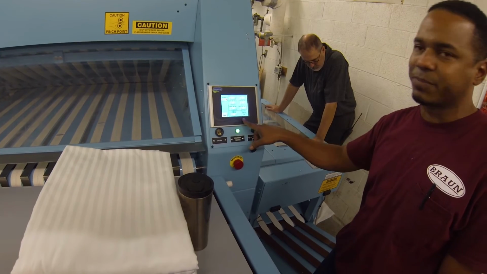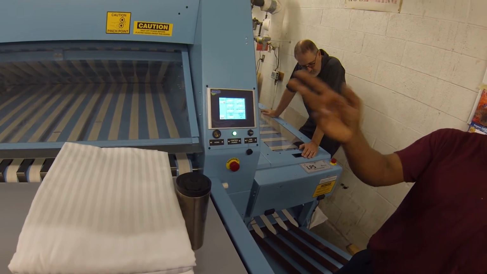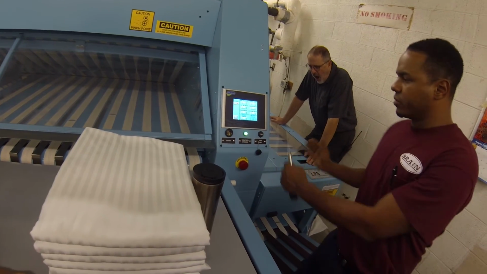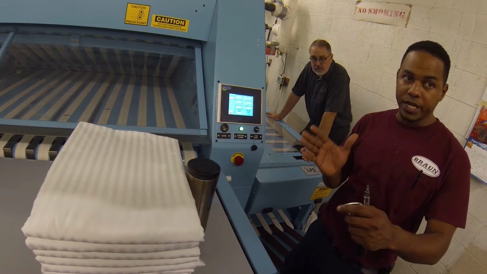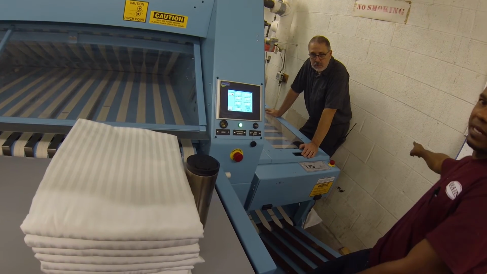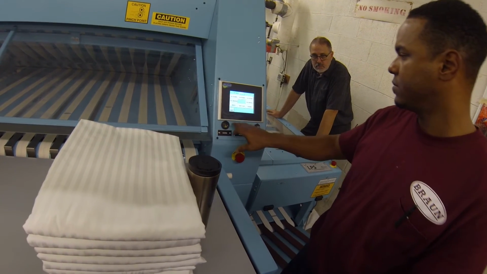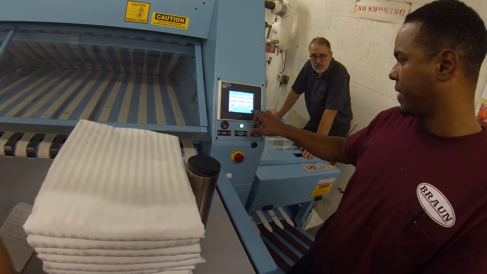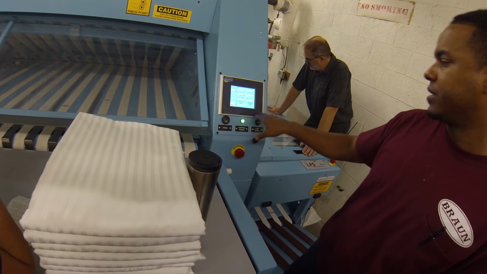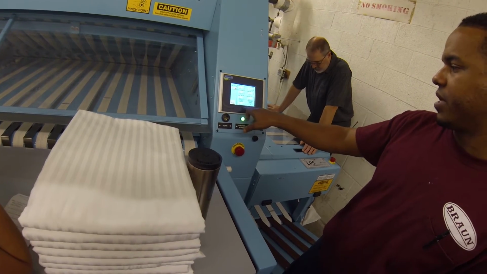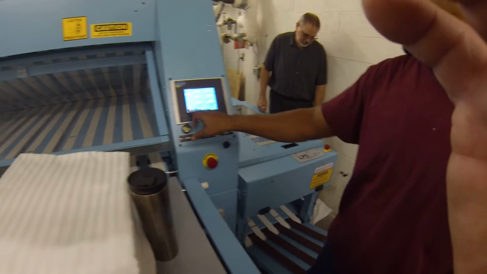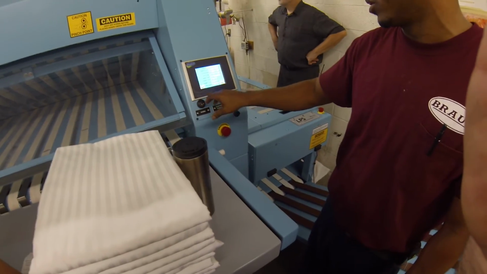This setting there is basically for when you have two stackers. It will measure, and depending on whether you're running queen or king, it will keep the queen, drop it over here, and the king will send it to the next one. That option, actually, you can see there on stacker number 2, which we don't have. That's where you can assign a setting for your king or queen sheets. But we don't have that, so we don't really need that.